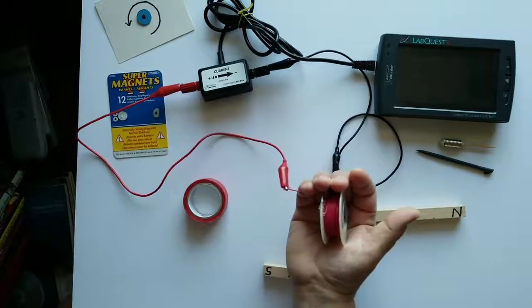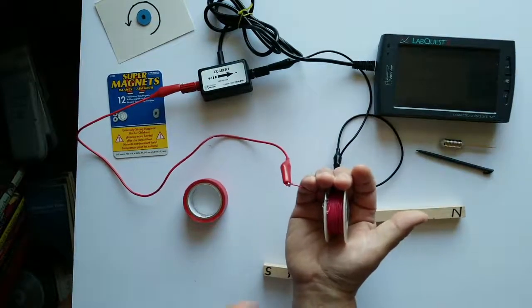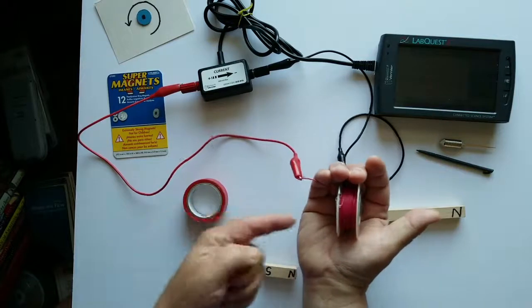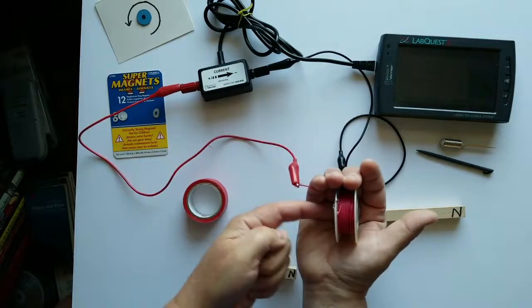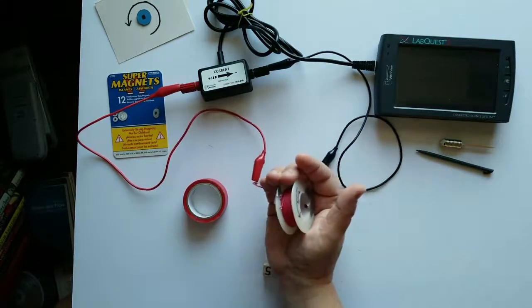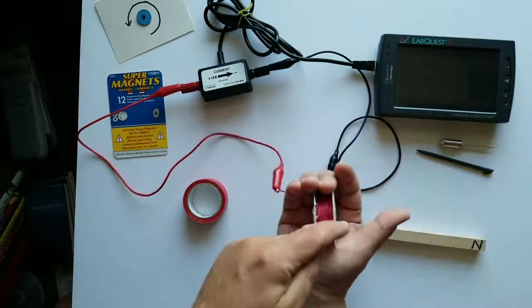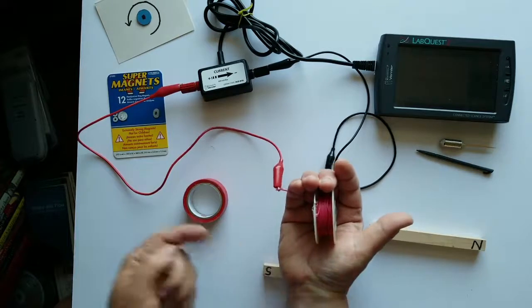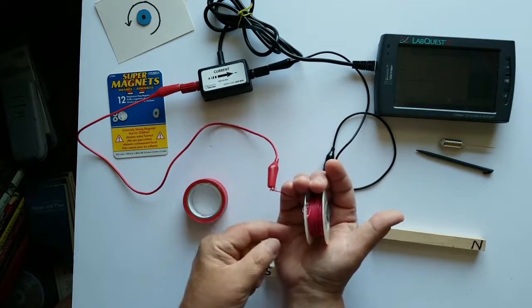See that there? If my thumb's pointing that way, then you would be seeing the South Pole on this side of the coil. North Pole here, South Pole here you'd be looking at.